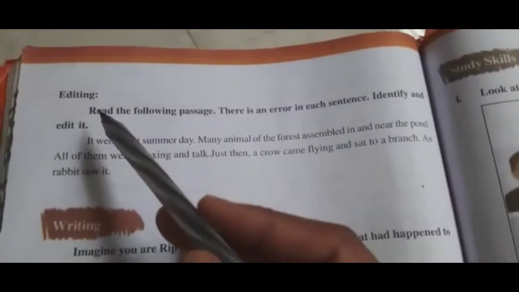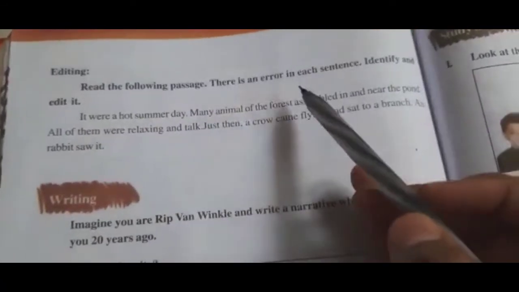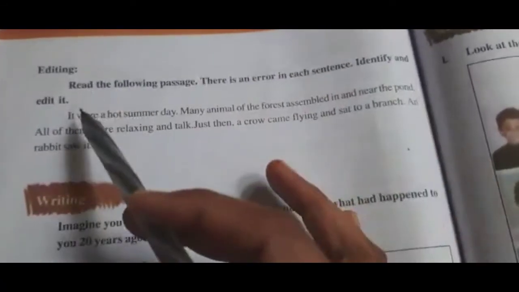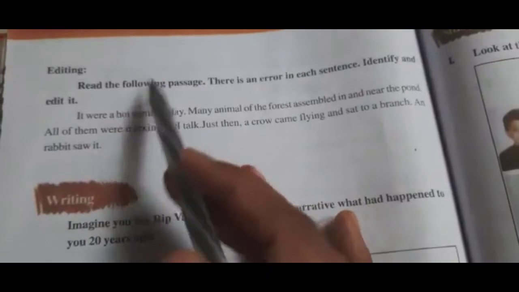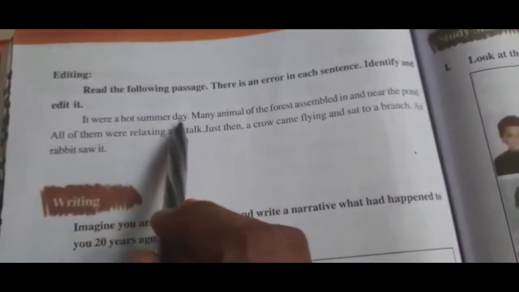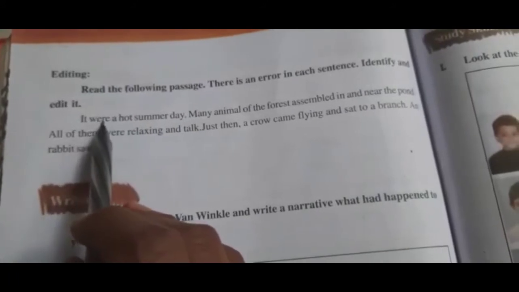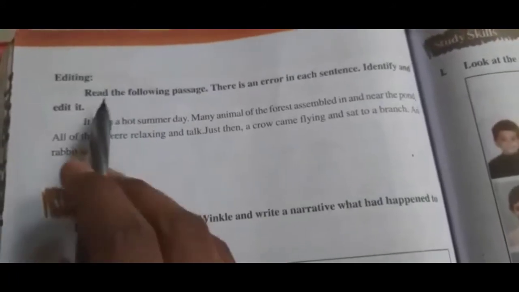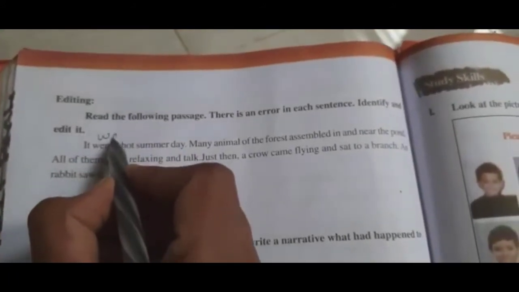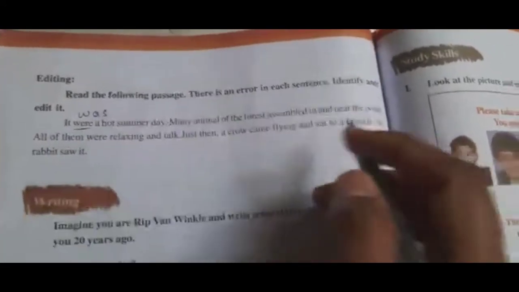Next one is editing. Read the following passage. There is an error in each sentence. Identify and edit it. It were a hot summer day. It is a single thing, so were is a plural one. So what we have to write here? It was. So it is a mistaken one.